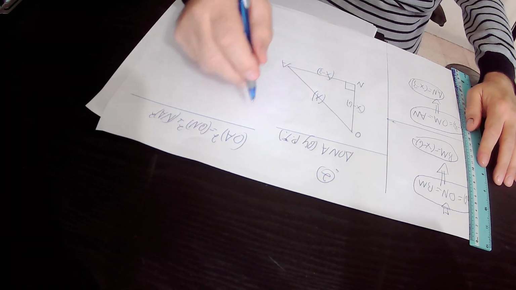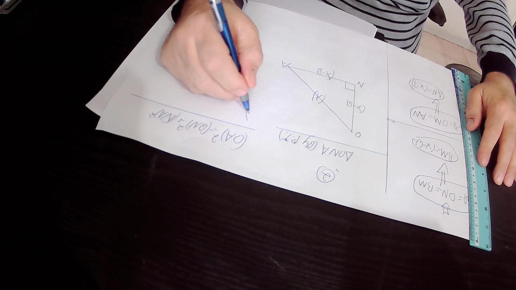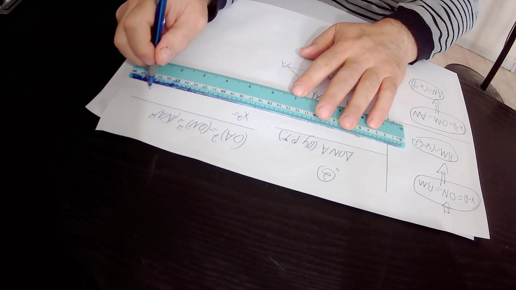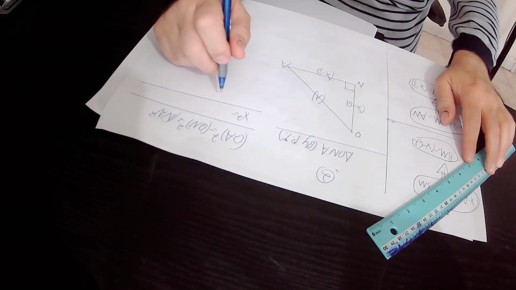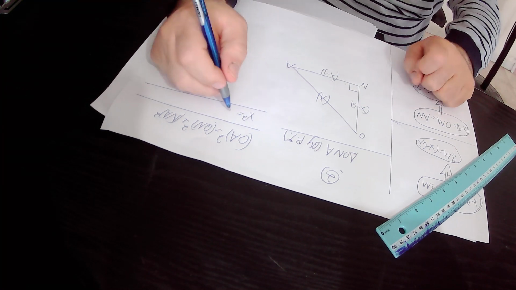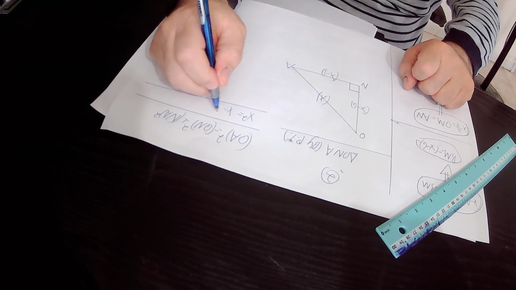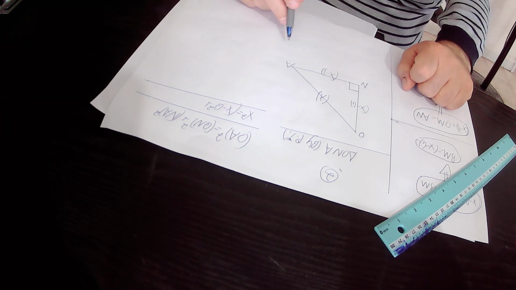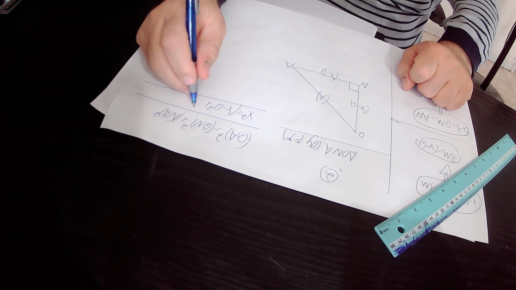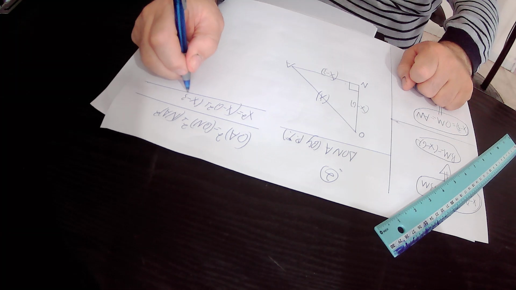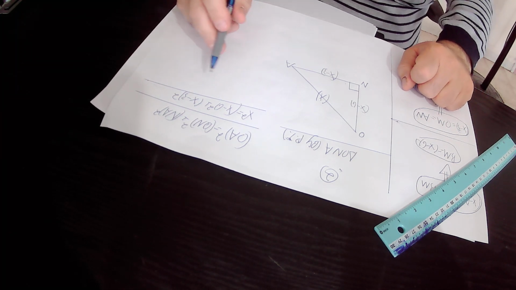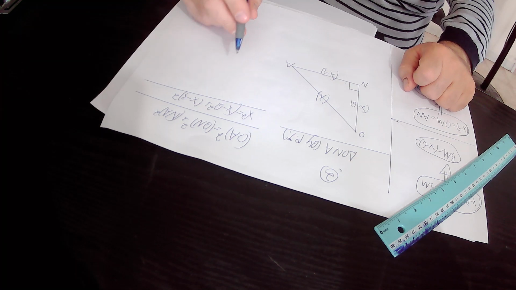OA equals x, therefore OA squared is x squared. ON equals x minus 6, therefore ON squared equals (x minus 6) squared. NA equals x minus 3, therefore NA squared equals (x minus 3) squared. In conclusion, we found that x squared equals (x minus 6) squared plus (x minus 3) squared.